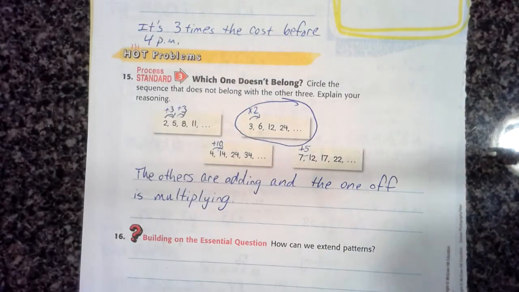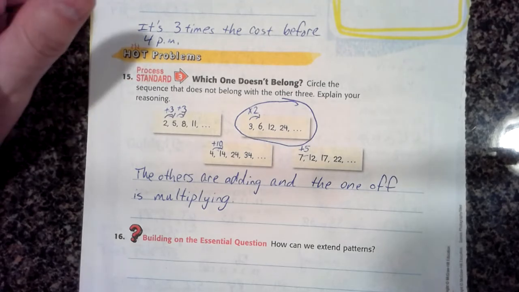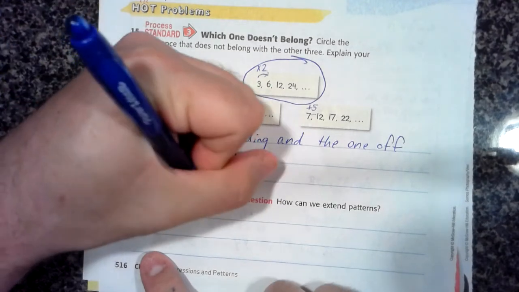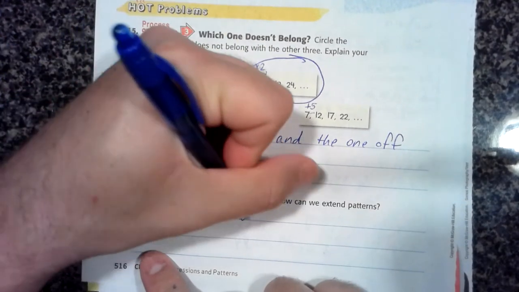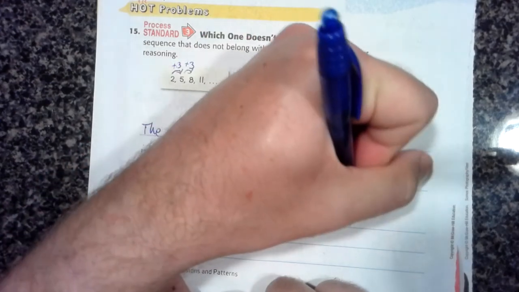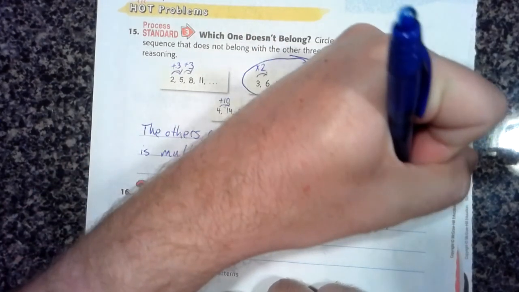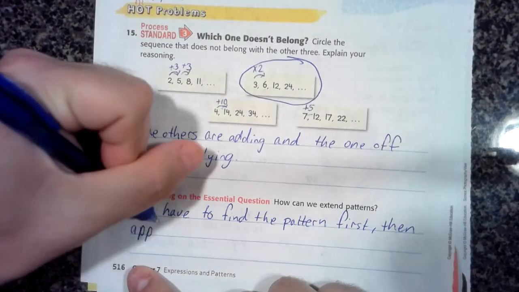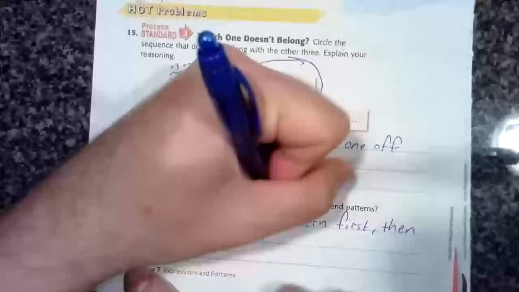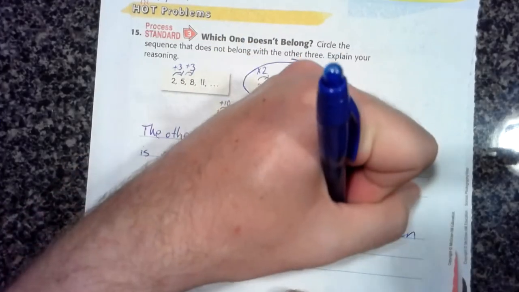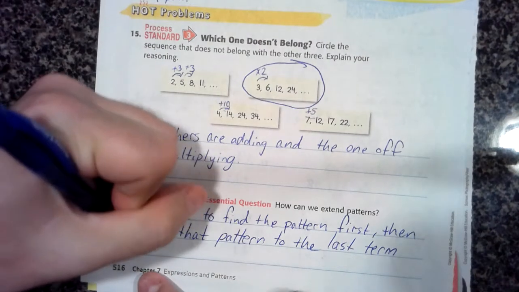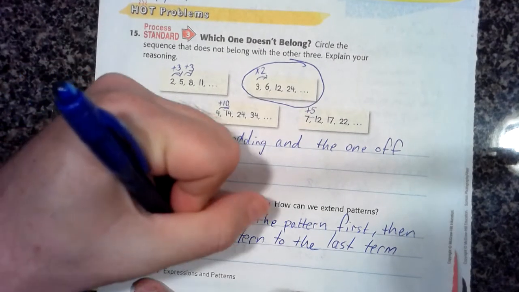Okay. And then the last one, again, how can we extend patterns? Well, you need to write this down, we have to find the pattern first and then apply that pattern to the last term and then those thereafter.